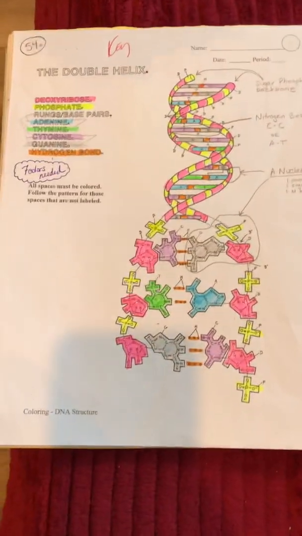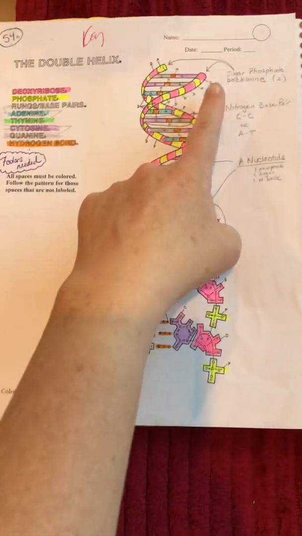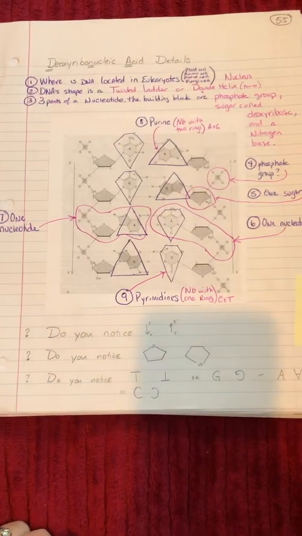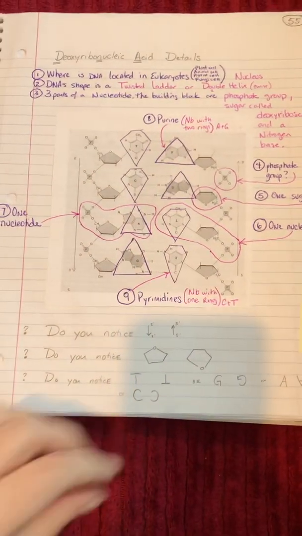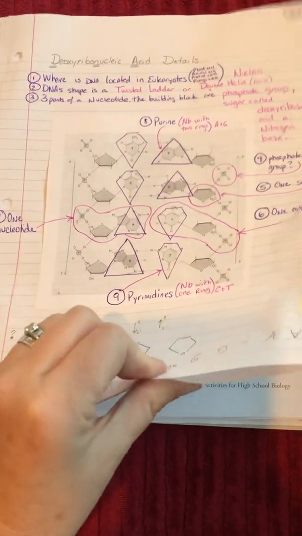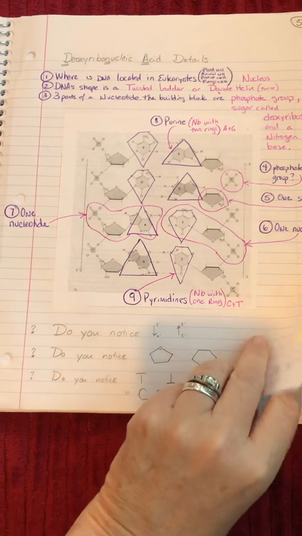This was your 2-pager on organelles that hopefully is significantly more complete than mine. And then we started our DNA unit. We added a little bit more information up on the top of this page. This was our small sheet. If you need more details or you want to see these, you can see it a little bit more clearly in your electronic notebook set of slides instead of this video.